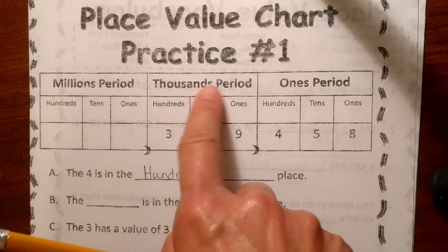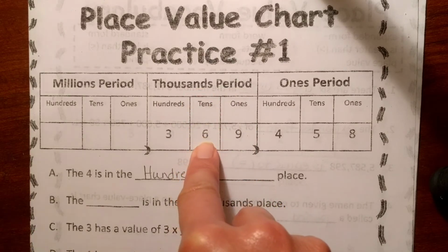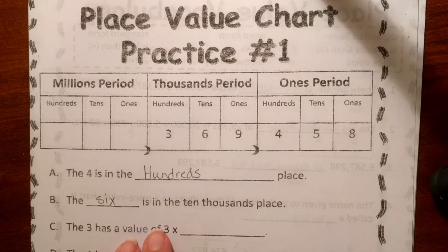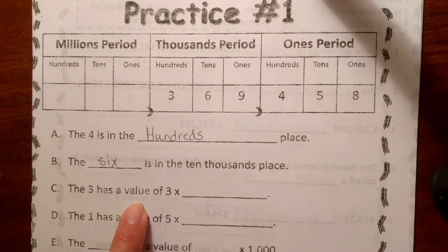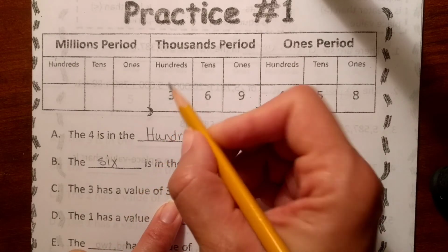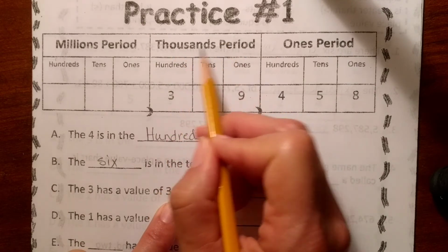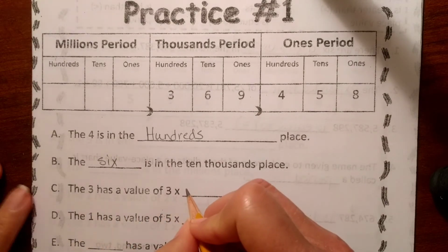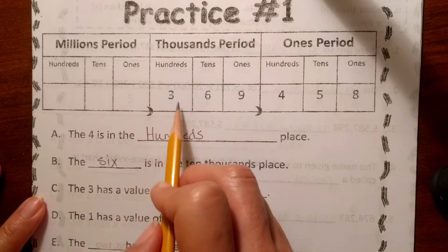The blank is in the 10,000s place. Well, here we have the thousands period. The 10,000s is the 6. The 3 has a value of 3 times what? So the 3 is right here. So it's in the thousands period, and it's in the hundreds place of the thousands period. Therefore, the 3 has a value of 3 times 100,000.